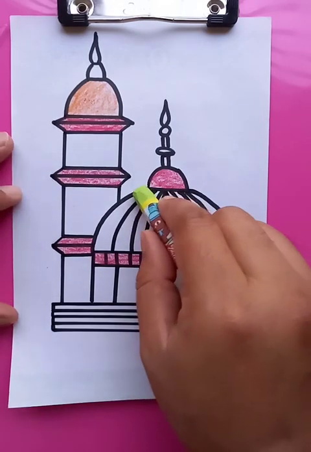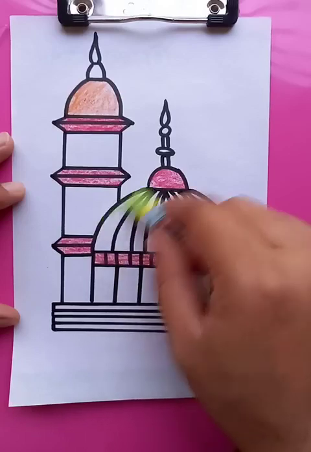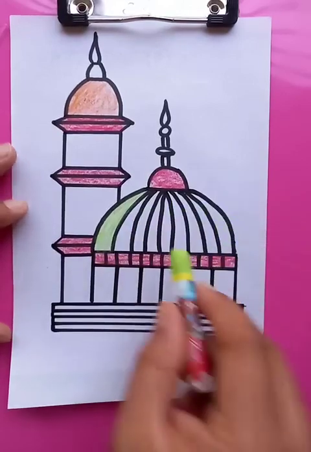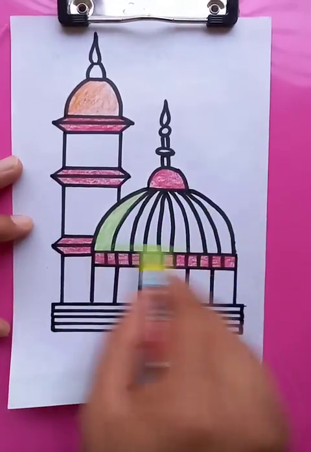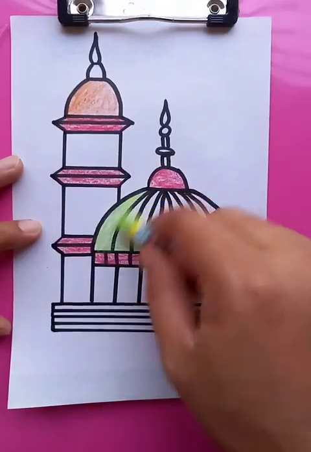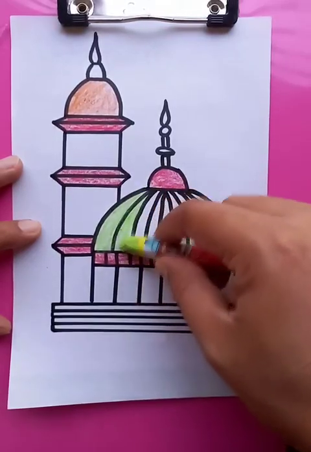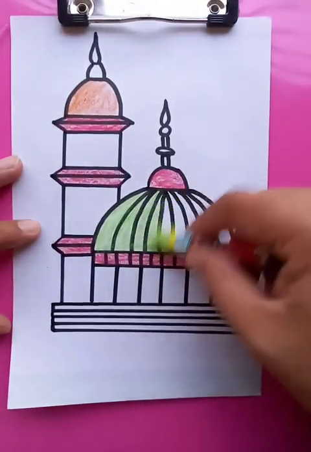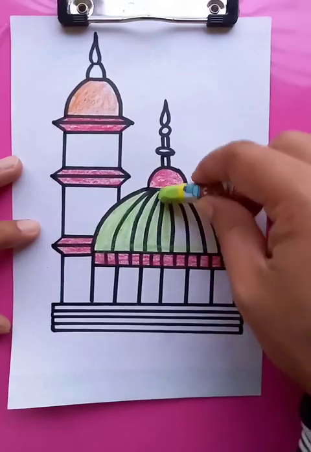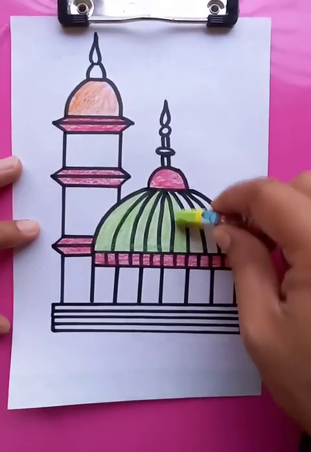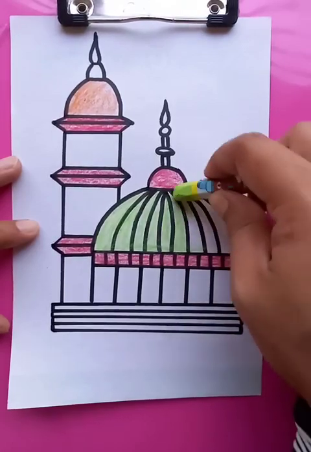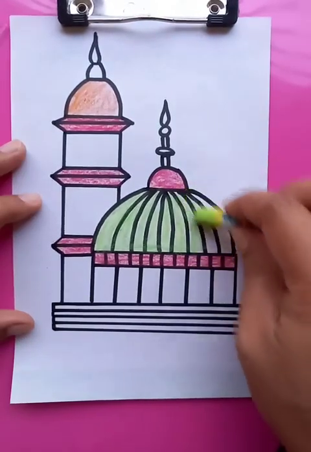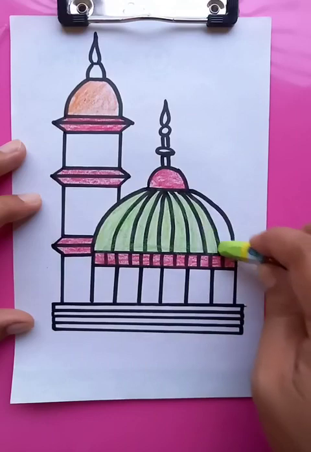Also we are going to put the green color for this dome here. All right, you can see the colors getting nice.